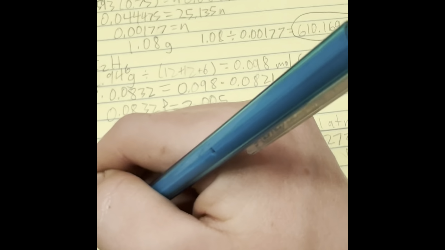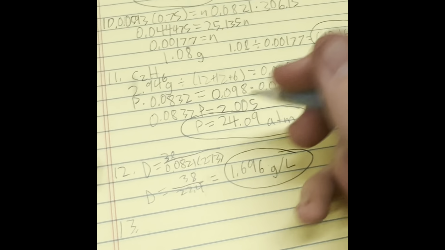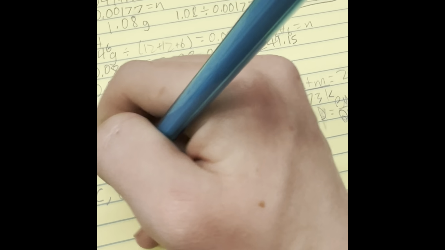Gases with smaller mass and therefore smaller density are going to move a lot faster than ones with higher mass. So from slowest to fastest in increasing rate, it's going to be C, B, A.